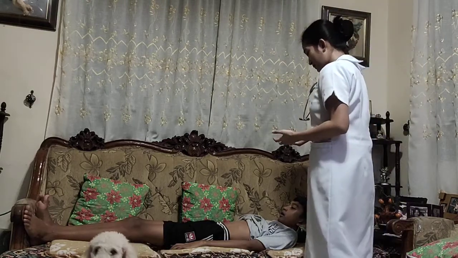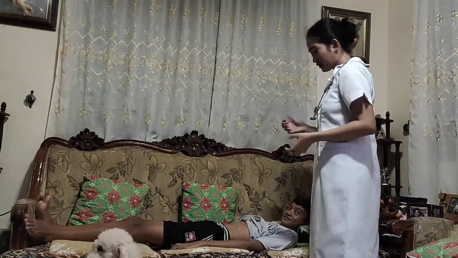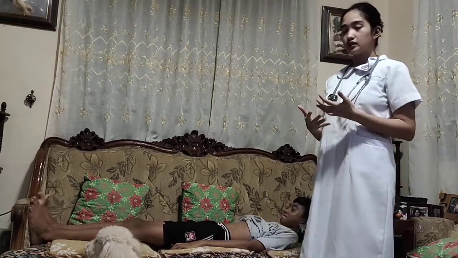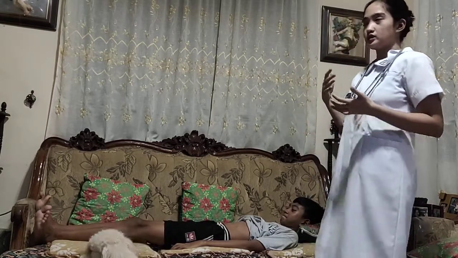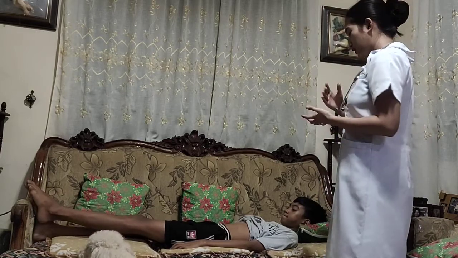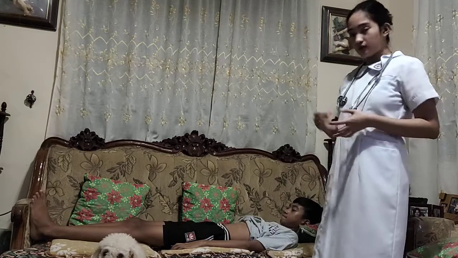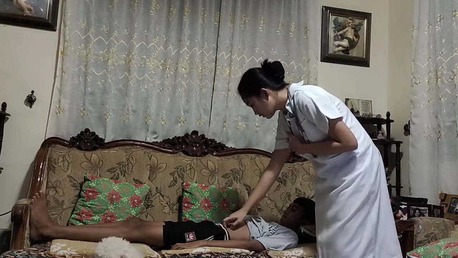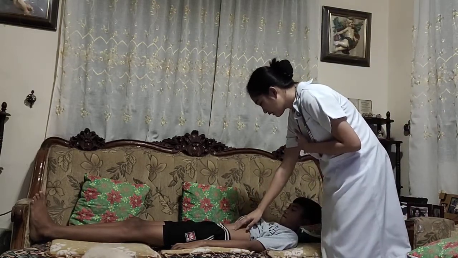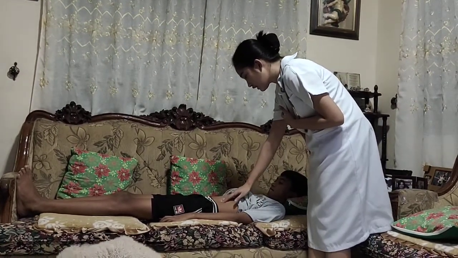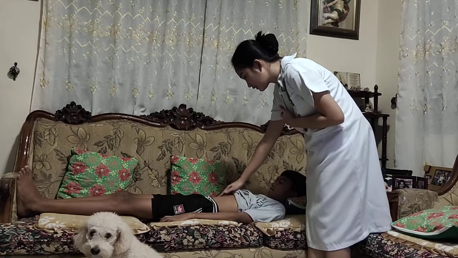Upon inspecting this, we notice there is a normal movement of the GI tract of the patient. We will first inspect the ascending colon from the lower right to the upper right quadrant, then the transverse colon from the upper right to the upper left quadrant.